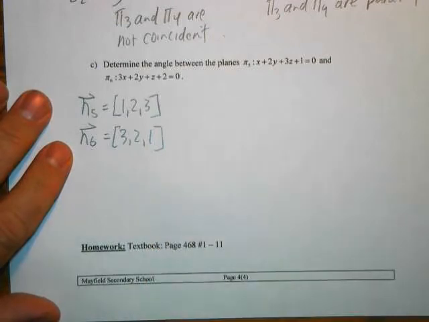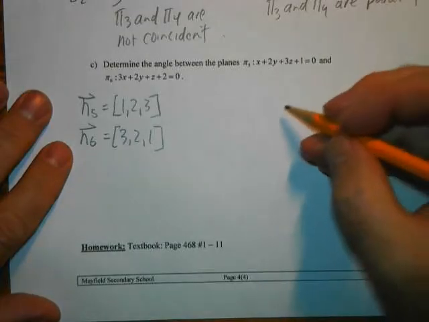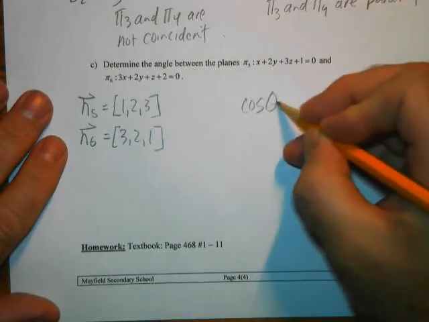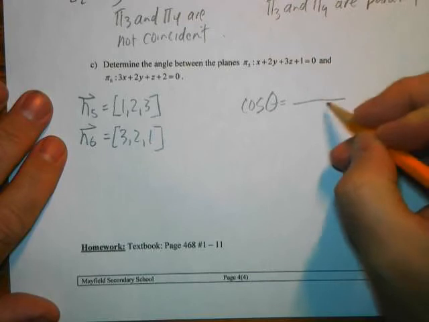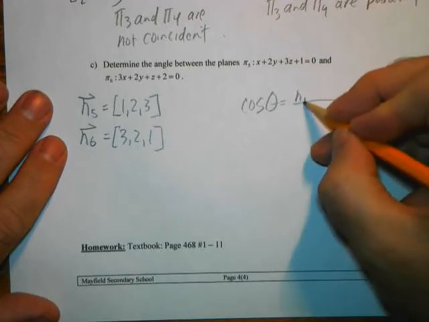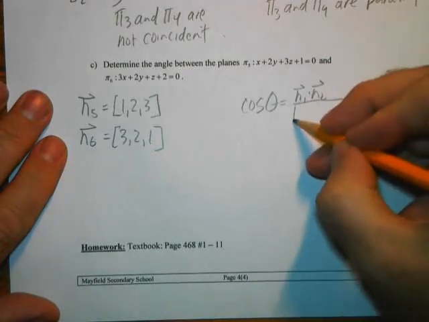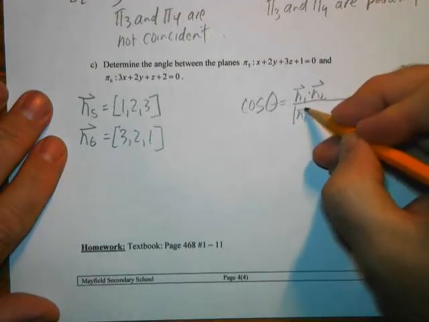All right. Now, the equation for the angle between these, cosine theta equals, I have to do the dot product of the two normals and divide that by the magnitude of the two normals.